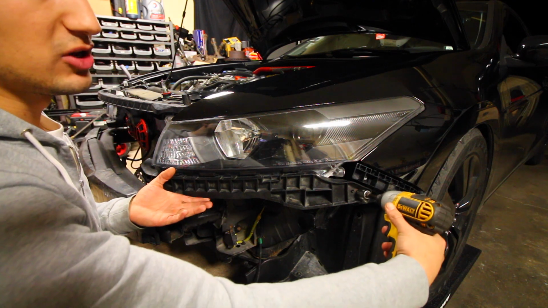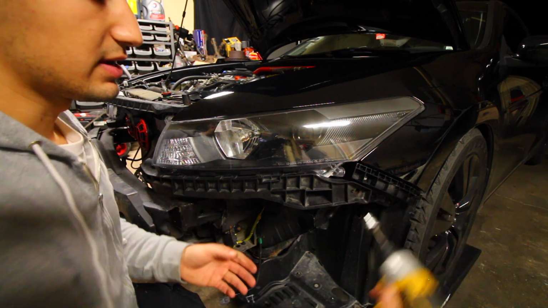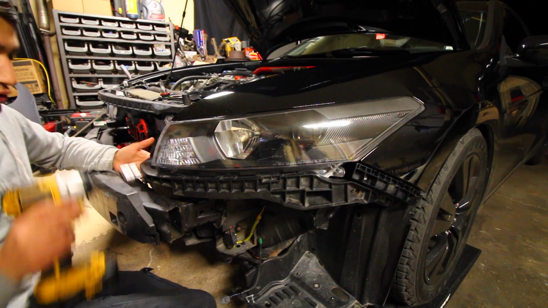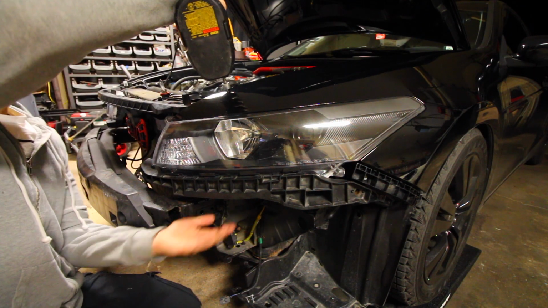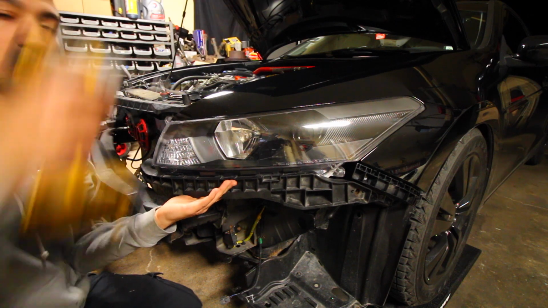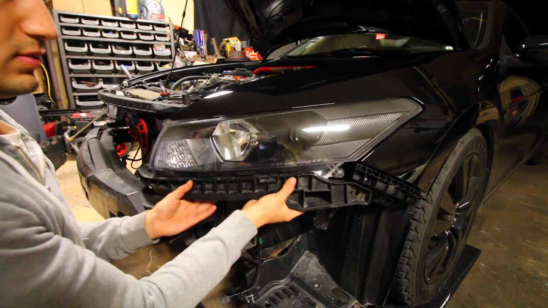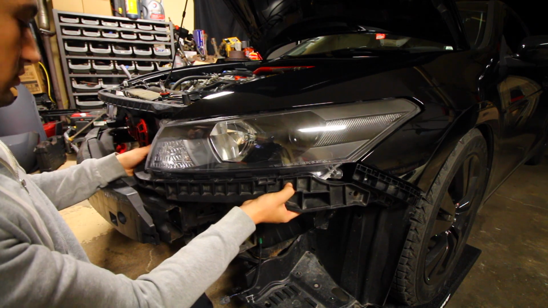So I'm just grabbing a 10 millimeter, taking out 1 bolt, 2 bolts, 3 bolts. And then when I do that, I can pull the headlight forward.